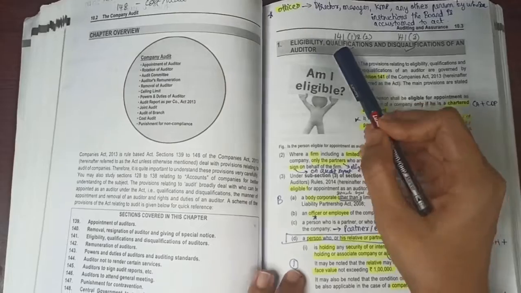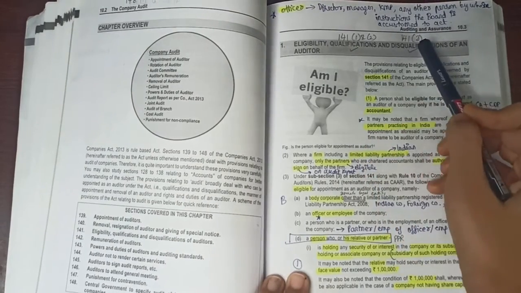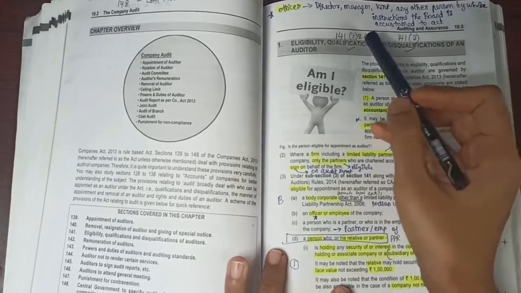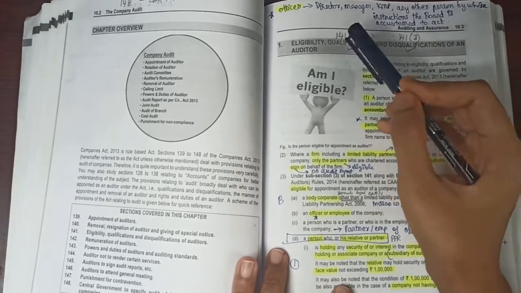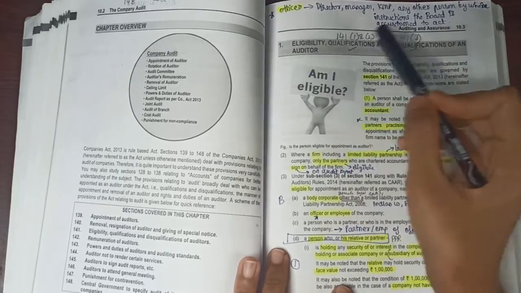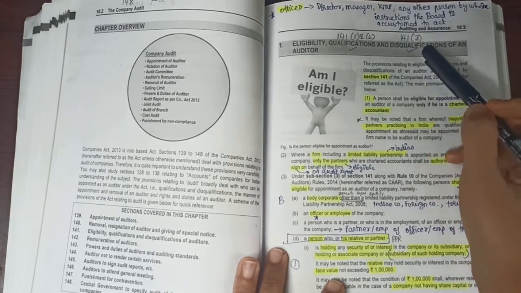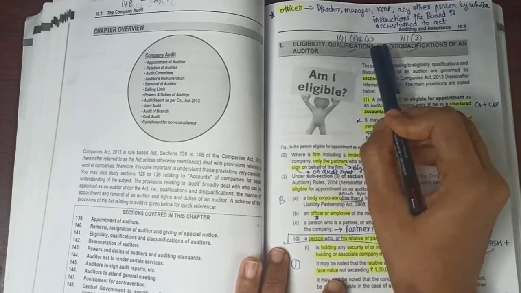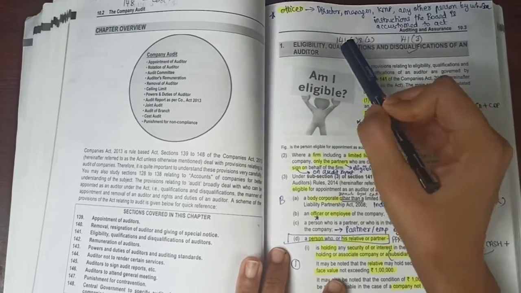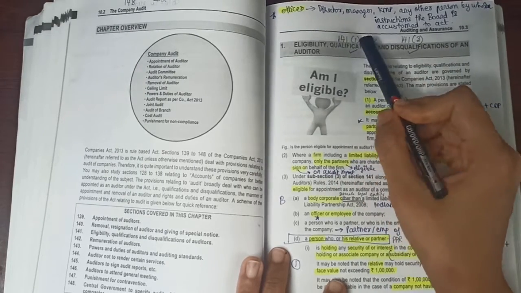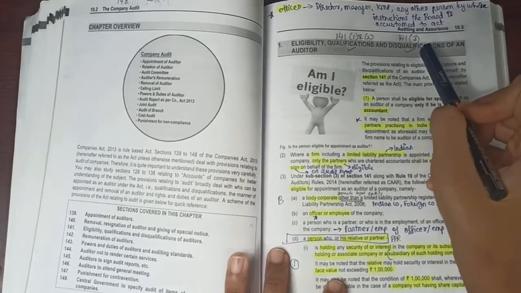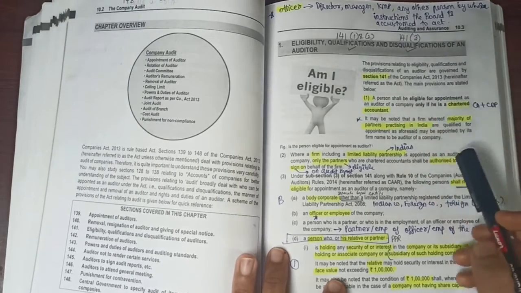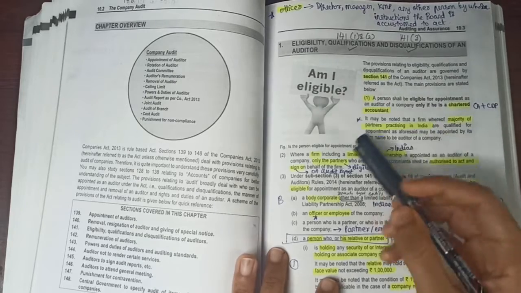First we are going to see the qualifications and disqualifications of an auditor. Qualification means only the people who are qualified can be an auditor. Disqualified means if people are disqualified, they cannot be an auditor. First we are going to see the qualification. Qualification is covered under section 141 subsection 1 and subsection 2, whereas disqualification is covered under section 141 subsection 3.